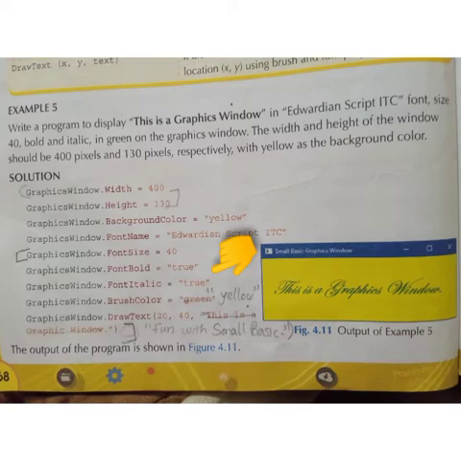Come to the next one, graphics window dot draw text. What text do I need to display? This is a graphics window. Within the double quotes I mentioned "This is a graphics window". Before that I should mention x y, the pixels at which I need to start writing it. X pixel is 20, y pixel is 40.